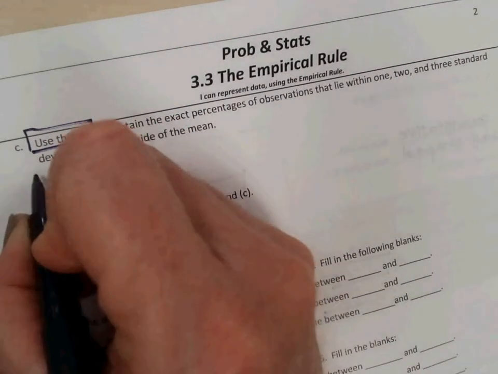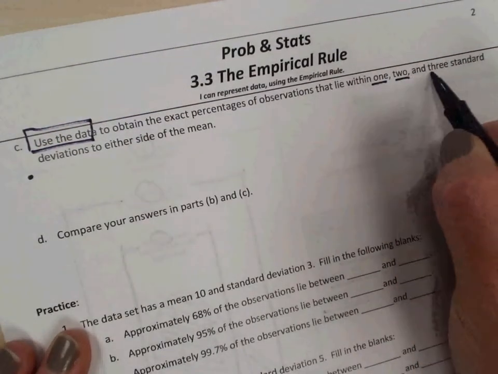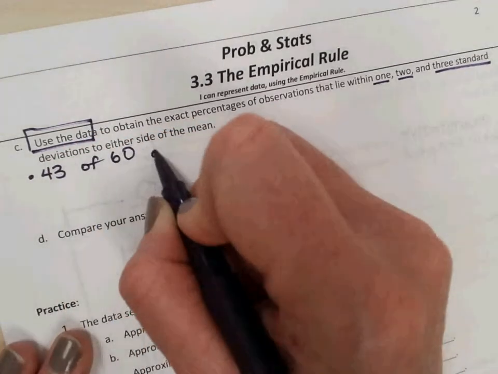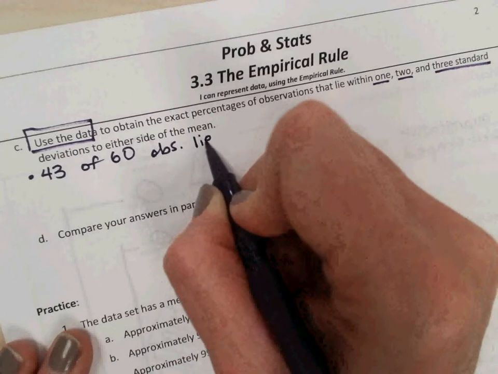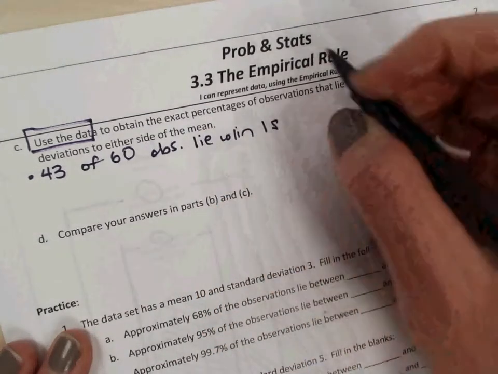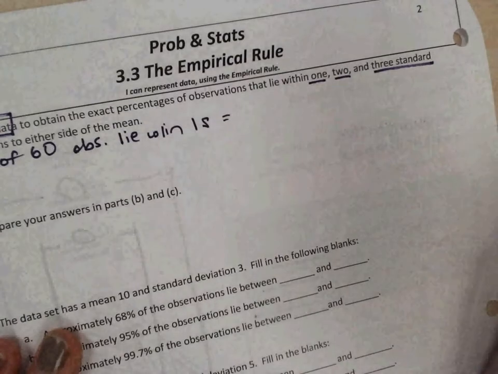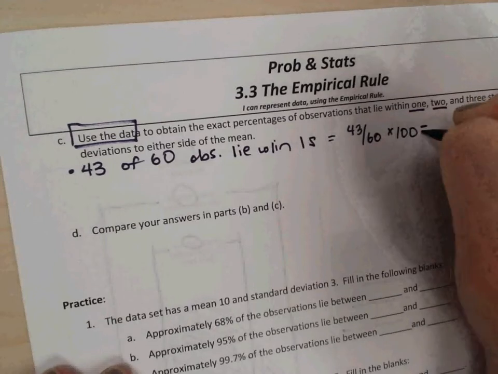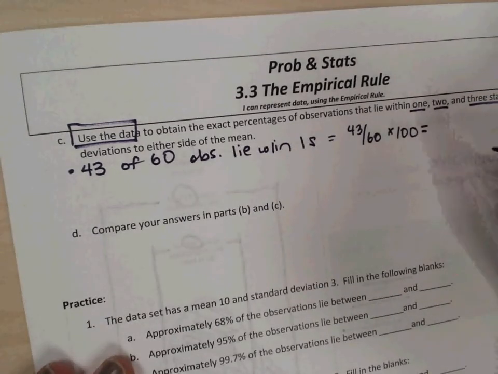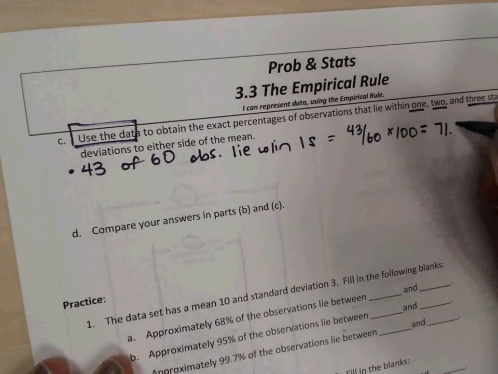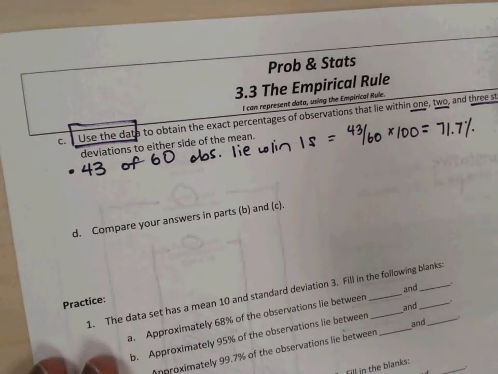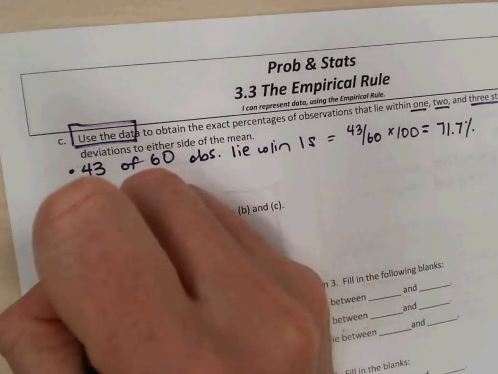So within 1, 2, and 3 standard deviations, actually 43 of the 60 observations lie within 1 standard deviation of the mean. So 43 divided by 60 times 100, the percent of observations that lie in that range is actually 71.7%. We're comparing that to the 68, right? So it's a little bit more. There's a few extra observations within that first range of values.